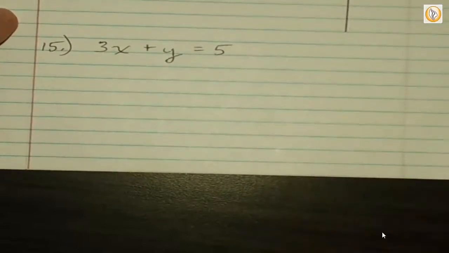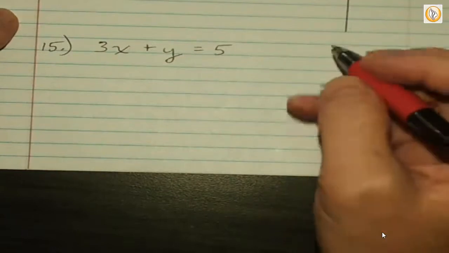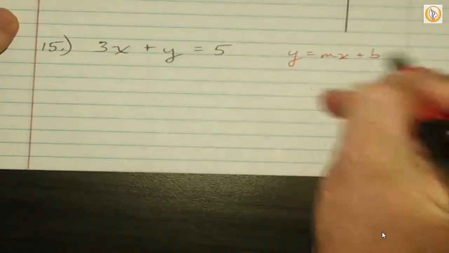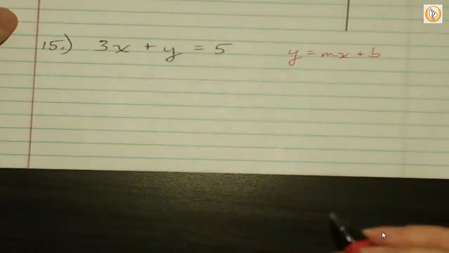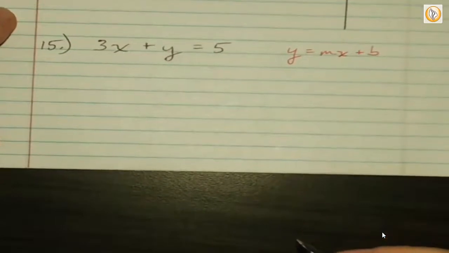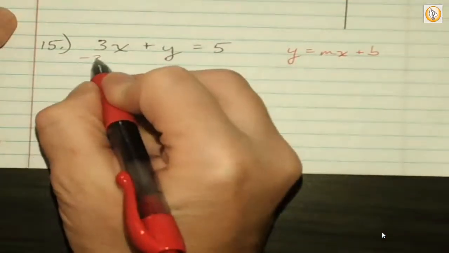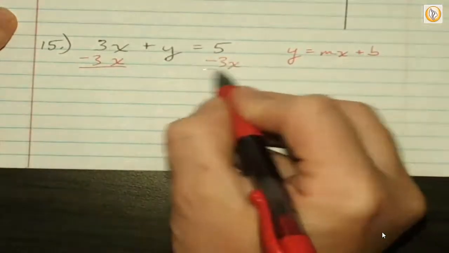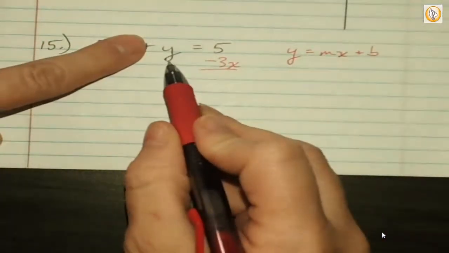Okay, so is this, Sophia, in the correct format? No. What is it supposed to look like? y equals mx plus b. There you go. And that's clearly not. So what do I need to do? Subtract 3x on both sides. There you go. Subtract 3x on both sides because we need to get the y all by itself.